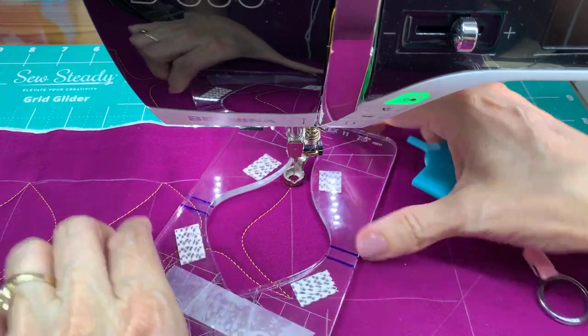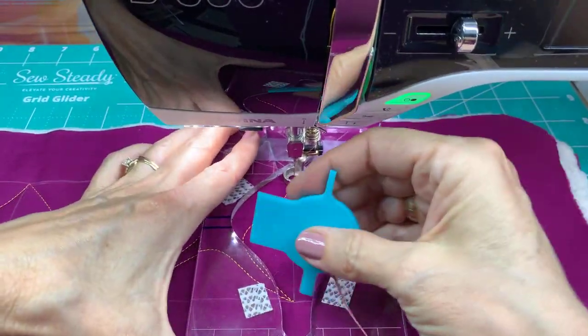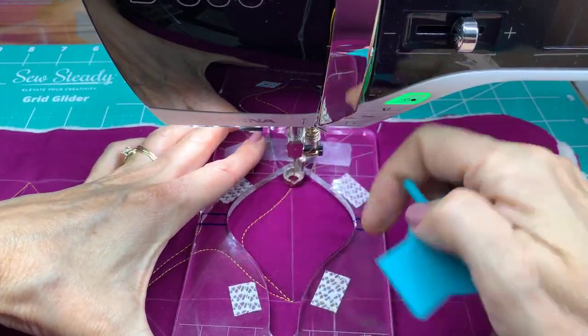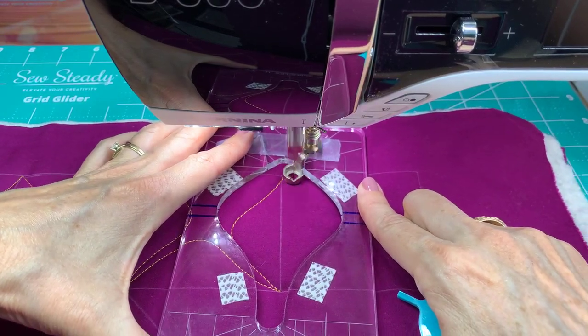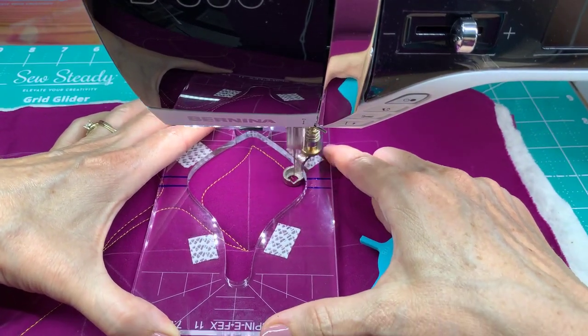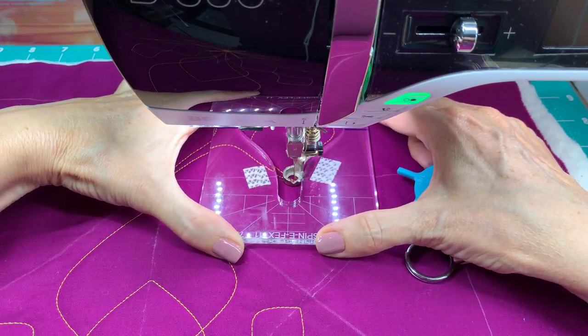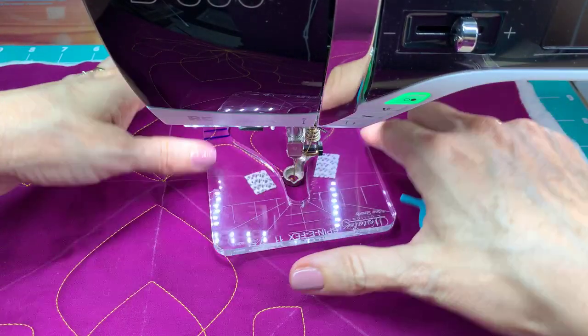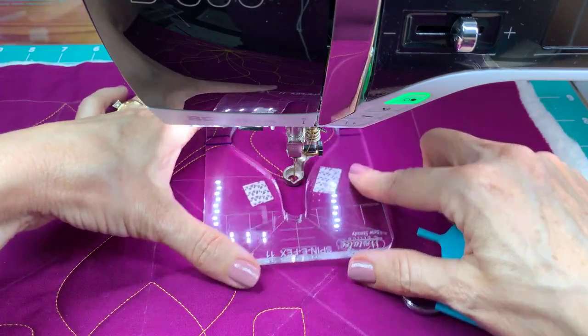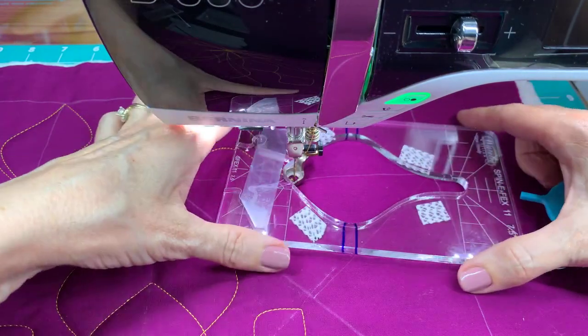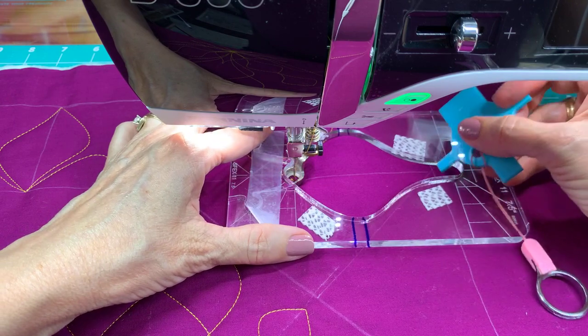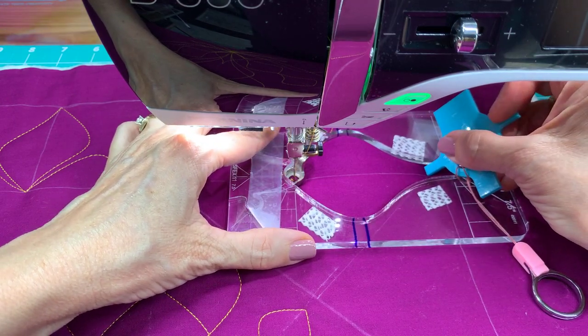And then flip it around, come back to this one. And then this is skinny, so we want to be wide again. And that'll get us right to this corner right here.